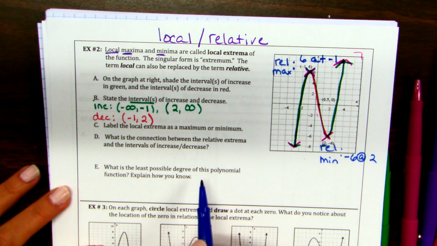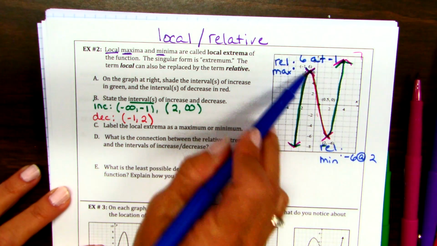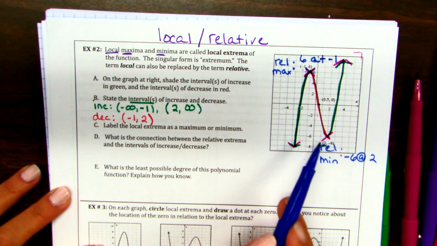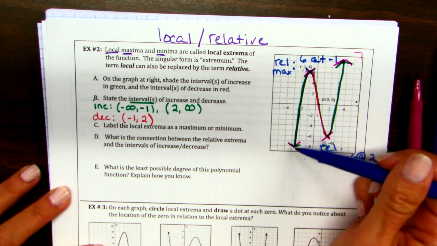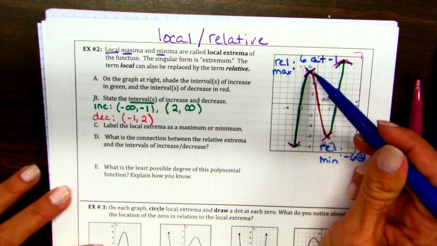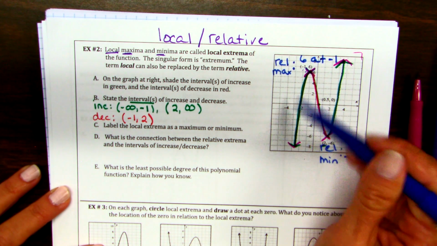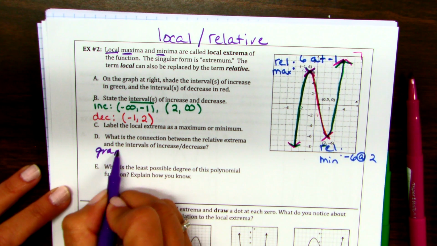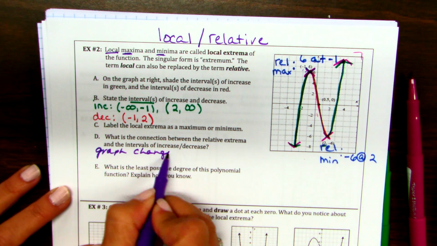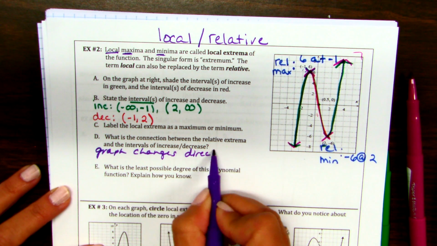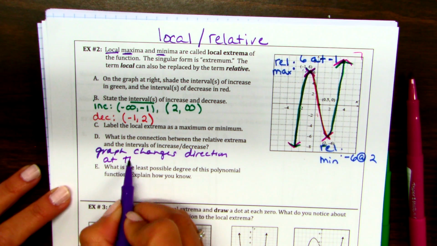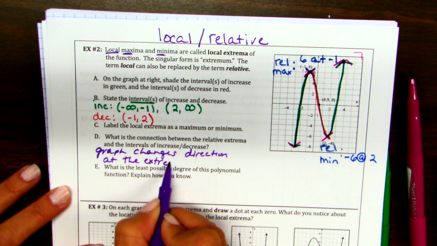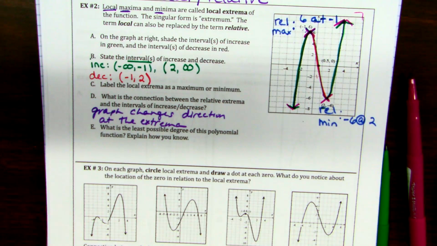So what is the connection between these extrema, that's what they're called, and the intervals of increase or decrease? If you notice, where we have a turning point, the graph changes directions at those places. So one thing we could say is the graph changes direction at the extrema. I know I'm throwing a lot of words at you. One more time, extrema is just an umbrella term for min and max. It's just a way of grouping them together.